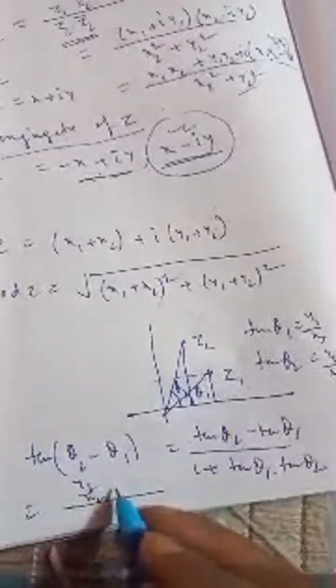Tan theta 1 is y1 by x1, tan theta 2 is y2 by x2, so here we will get y2 by x2 minus y1 by x1, over 1 plus y1 by x1 times y2 by x2. So after solving we will get just this.